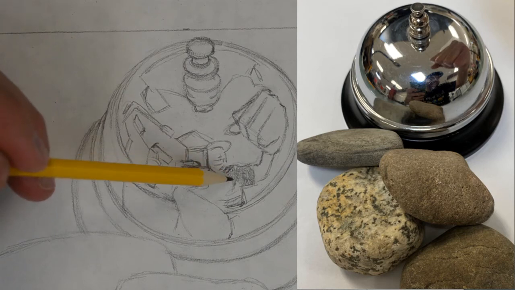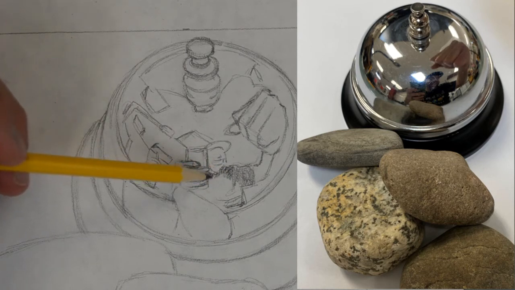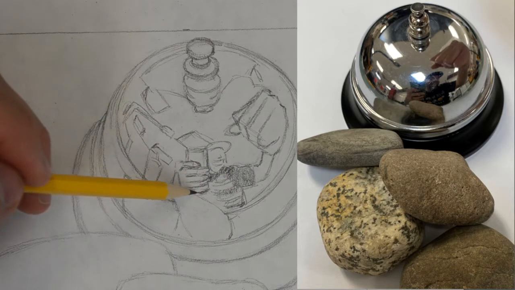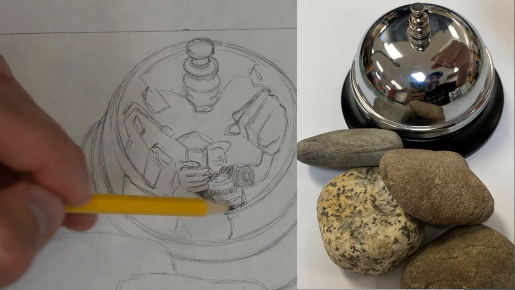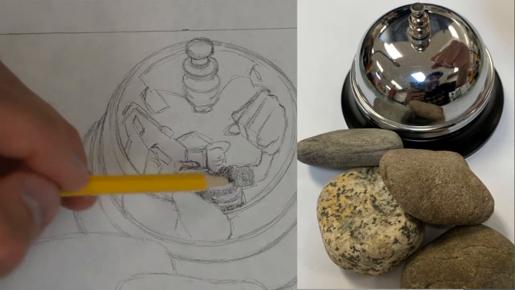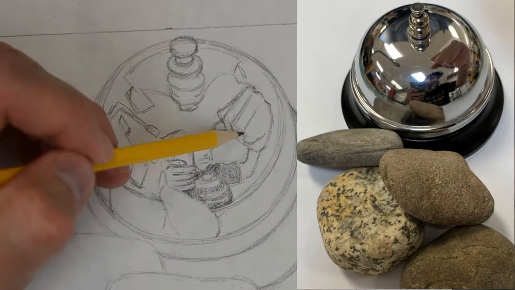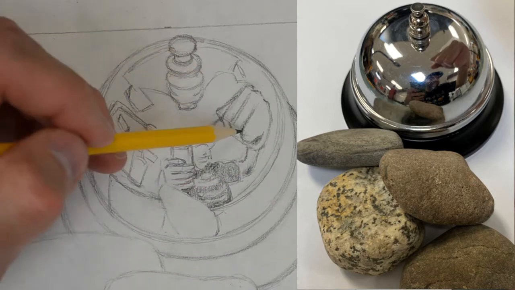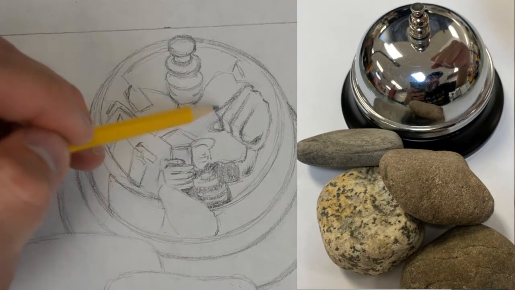Now I'm starting with the shading. I'm beginning with the darker areas that are present in my photograph. I'm not necessarily shading as dark as I want to, but I'm just starting to lay out and arrange the darker areas in my drawing.